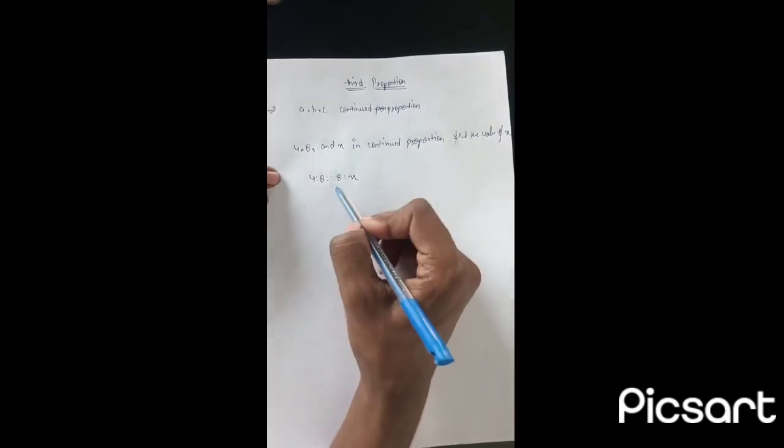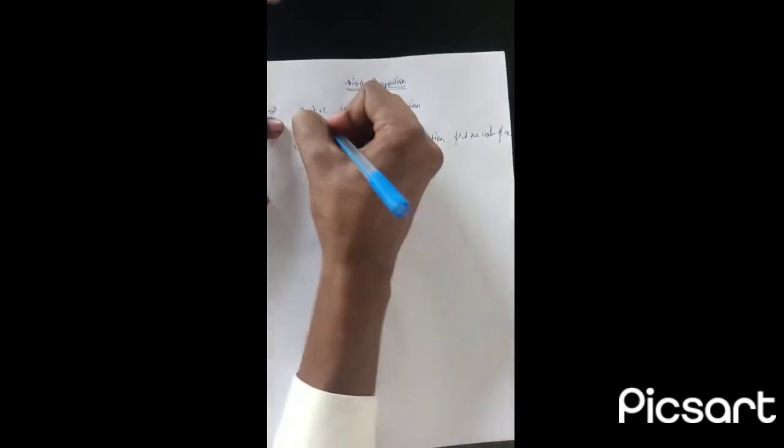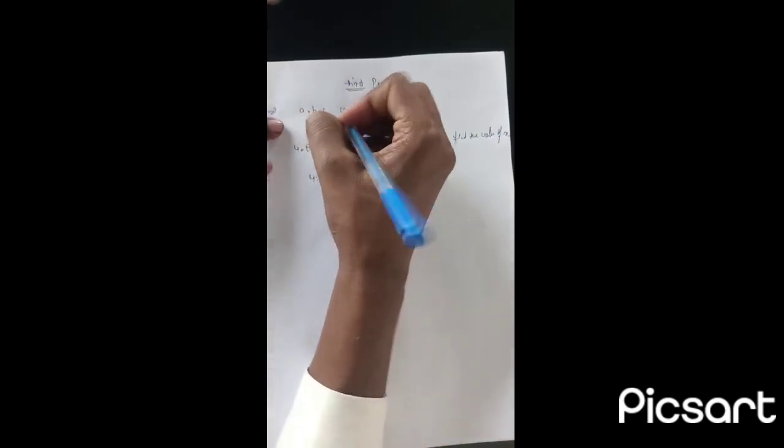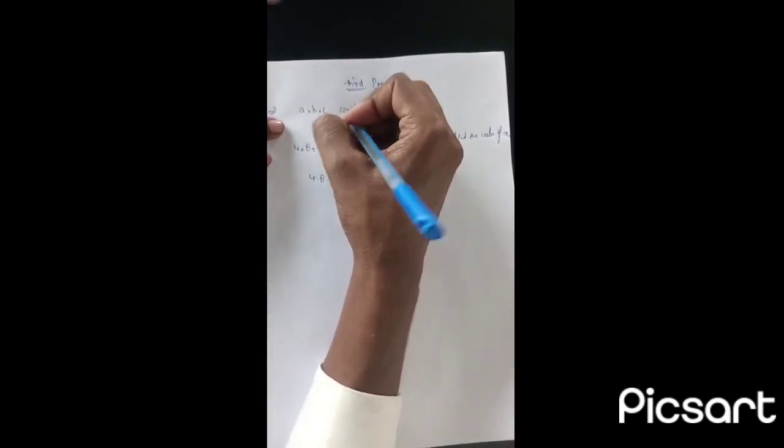Third proportion says just this thing only, that A is to B as B is to C.